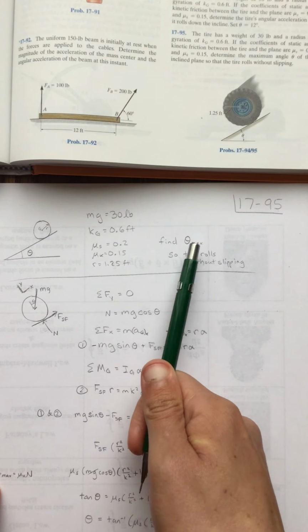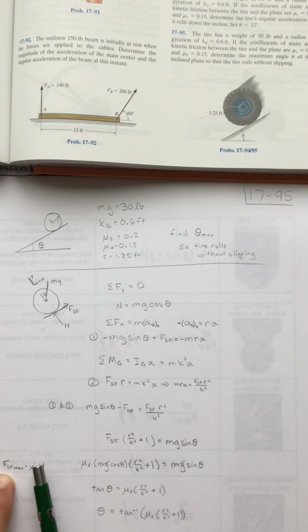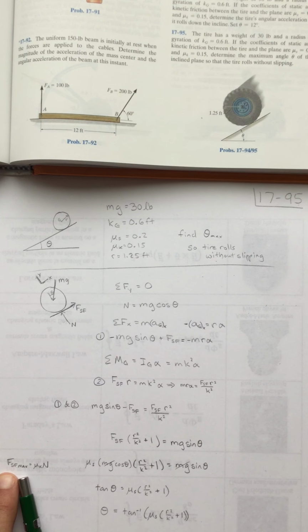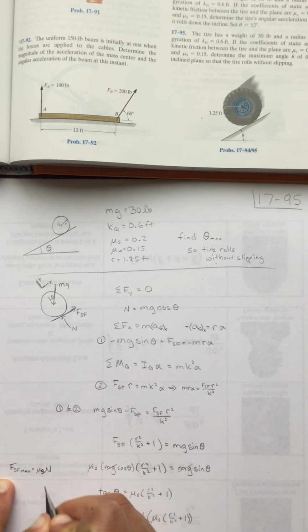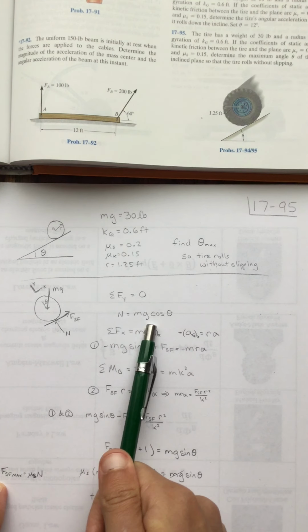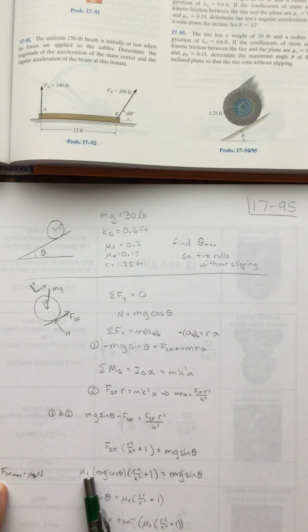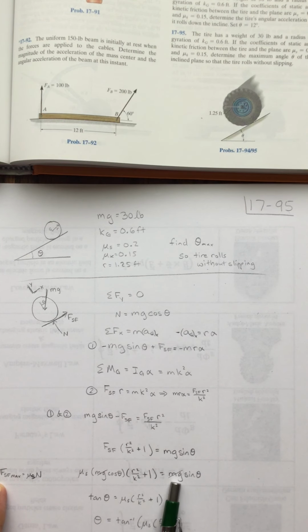Now, because we were asked to find the maximum value for the angle, we must be at the maximum value for the force of static friction, which is the coefficient of static friction times the normal force. The normal force is mg cosine theta, so that's coefficient of static friction times mg cosine theta, then times what we had here, r squared over k squared plus 1, is equal to mg sine theta.